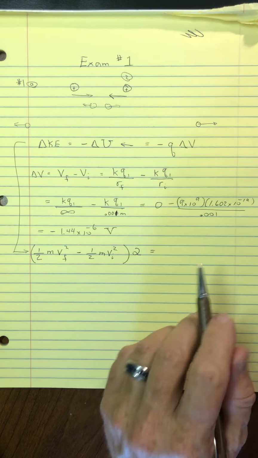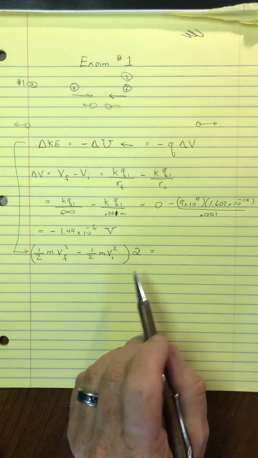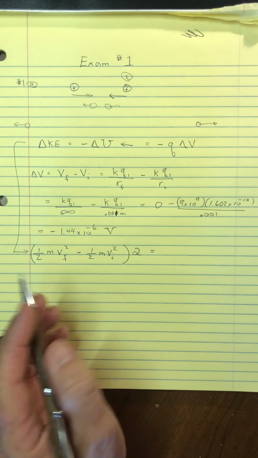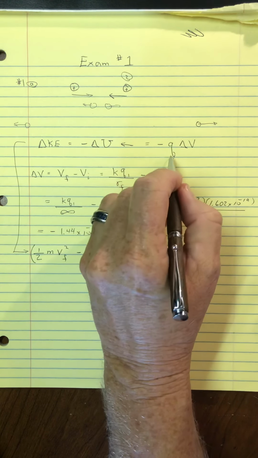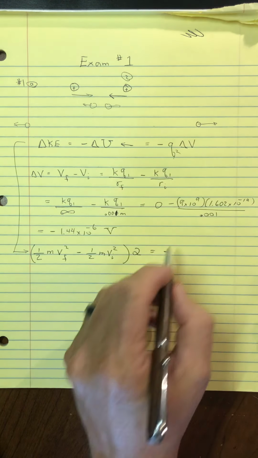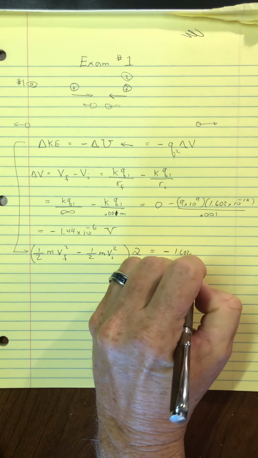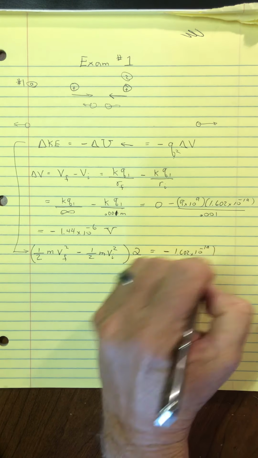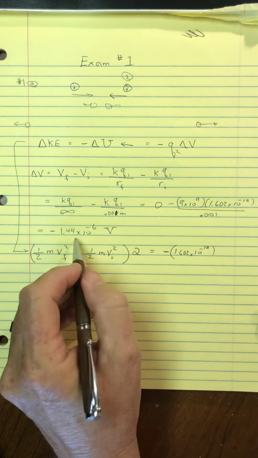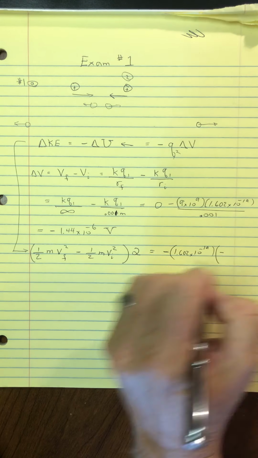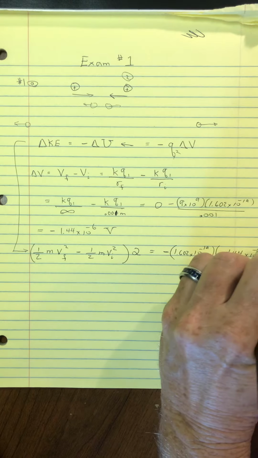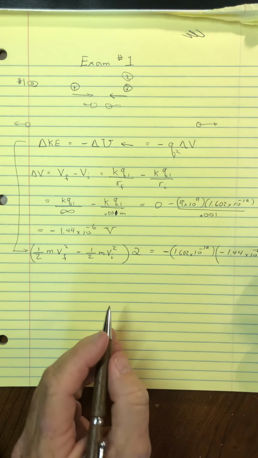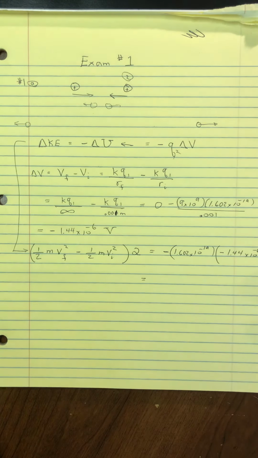It's easy to overlook perhaps that there's two objects here. And then, of course, I have this negative, and the charge, number 2, would go here. So this is this 1.602 times 10 to the negative 19. And then the change in potential is this negative 1.44 times 10 to the negative 6 volts that we got earlier.